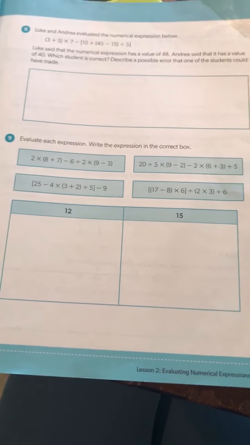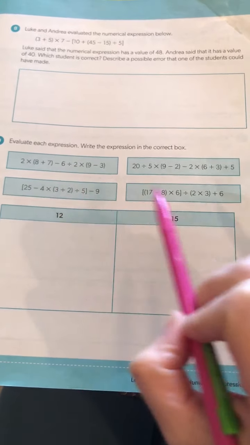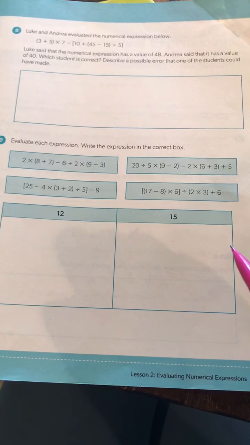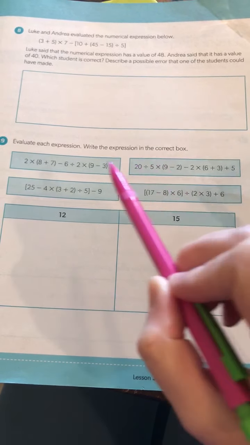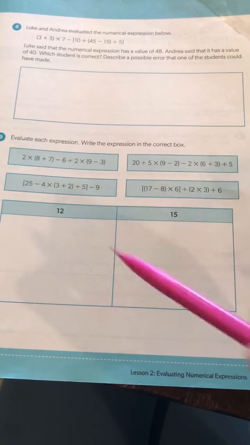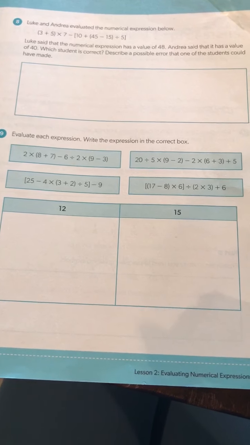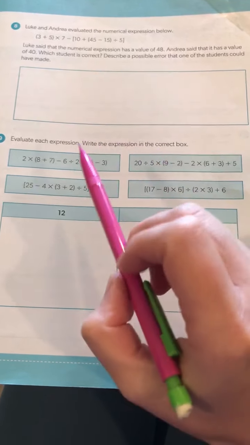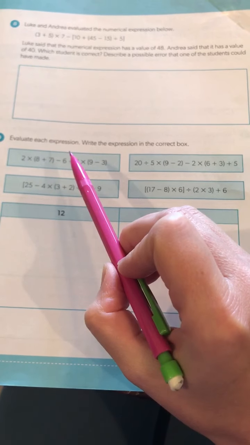Hey everybody, I had a request to work number 9 from the Order of Operations Extra Practice. So I'm going to walk you through part of this problem so that you can get on your way with it. So it says to evaluate each expression.